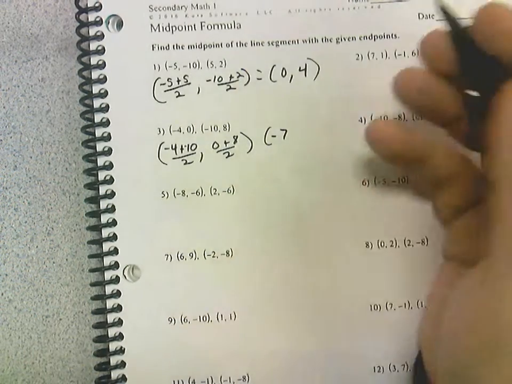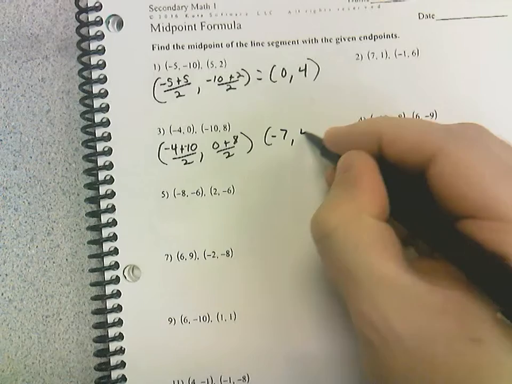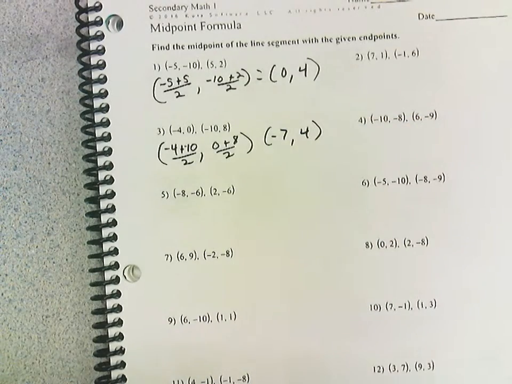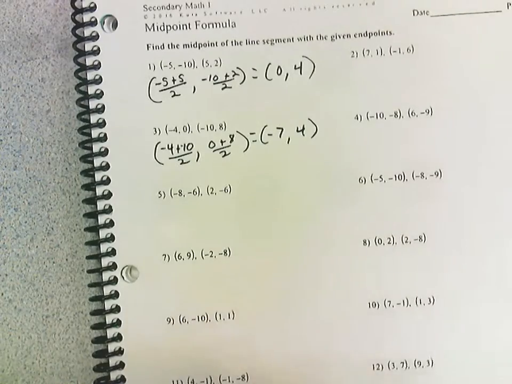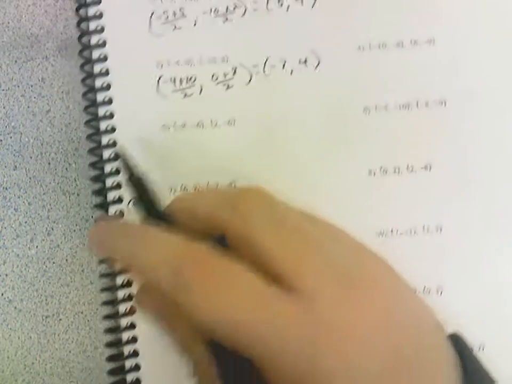0 plus 8 is 8, divided by 2 is 4. So -7, 4. That's your answer. Okay? Not too tough, right? Let's look at another example.